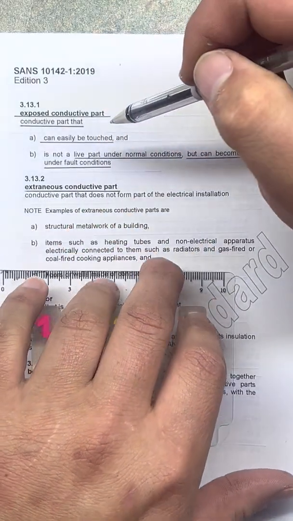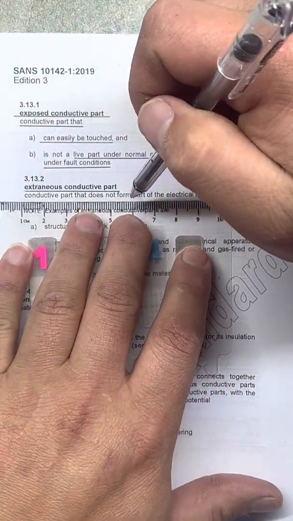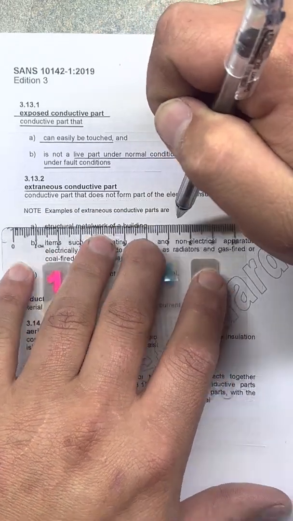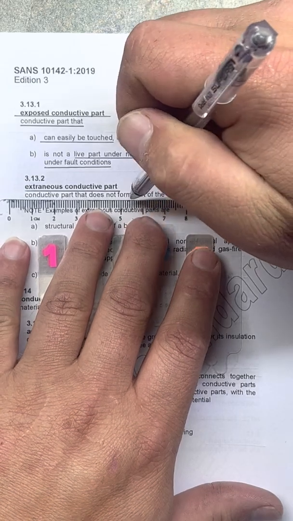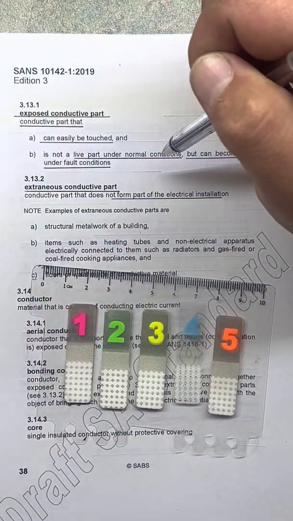Extraneous conductive parts. Conductive part that does not form a part of an electrical installation.